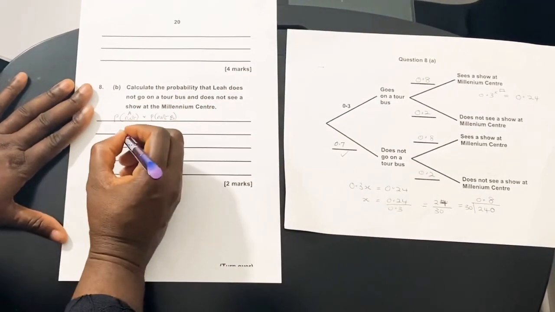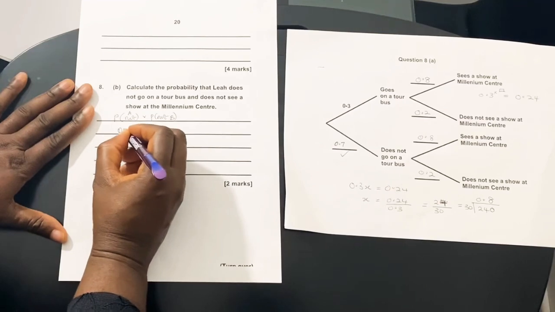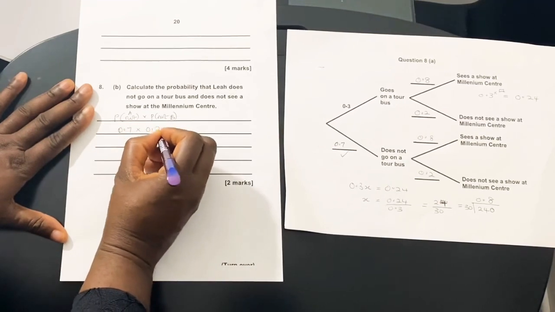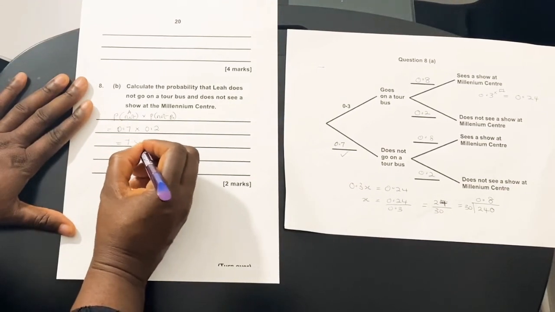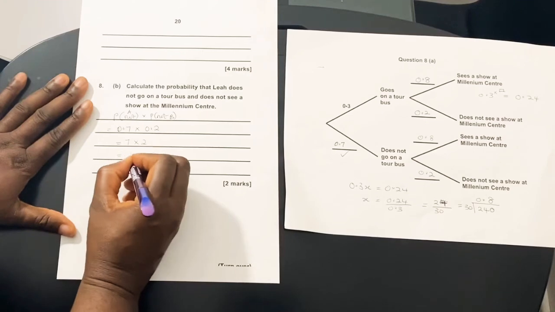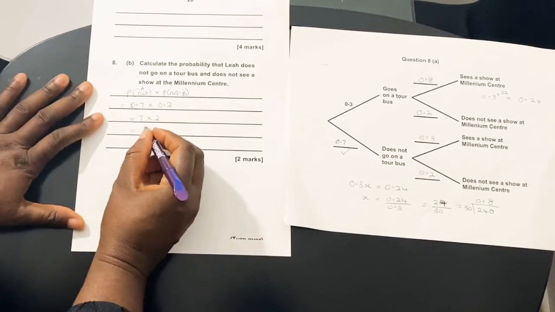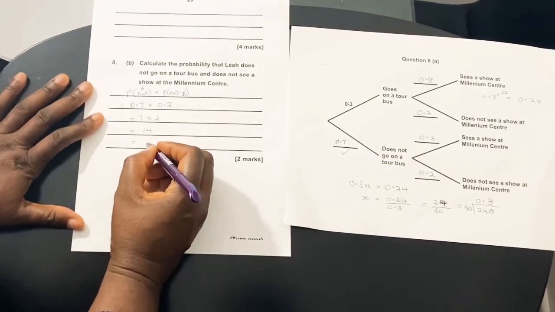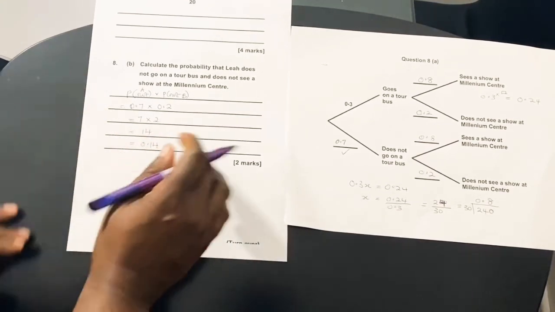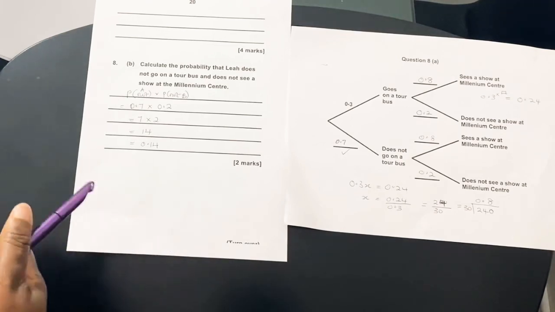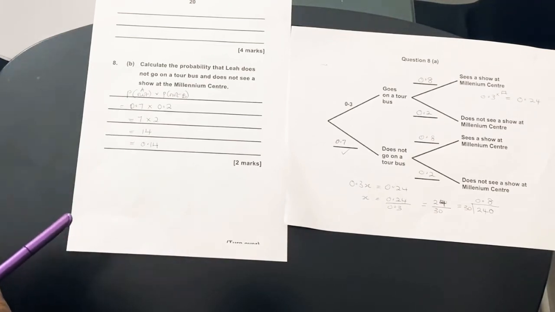That would be P of 0.7 times 0.2, which is equal to, if I times both by 10, I'm going to have 7 times 2, which is equal to 14. And now dividing by 100, I'm going to have 0.14. So probability of not going on a tour bus and not seeing a show at the Millennium Center will be 0.14.